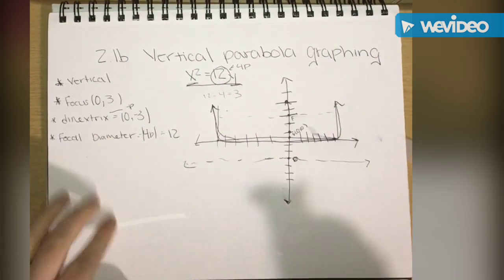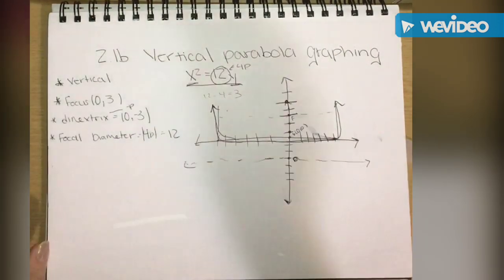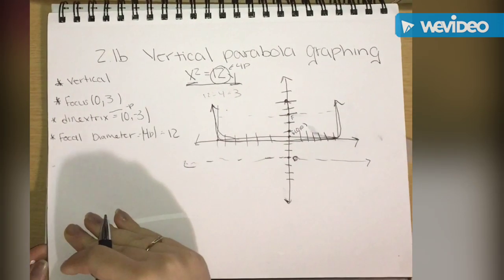And then there's that. And now we can move on to an example. It's pretty simple once you get the hang of it.